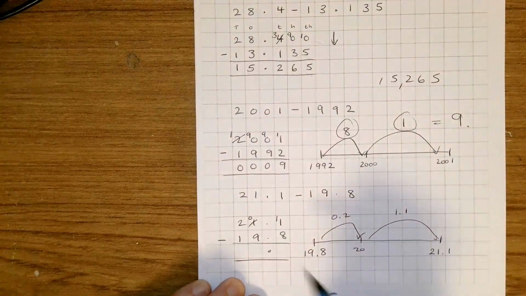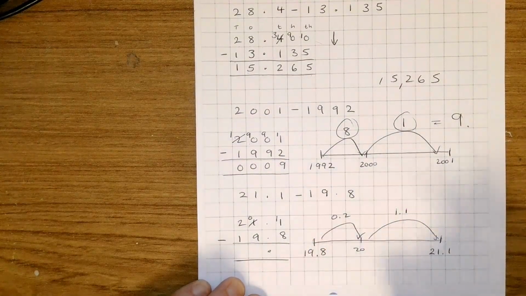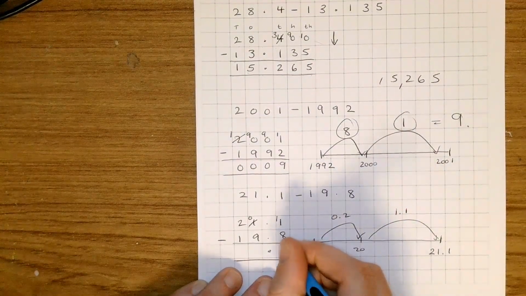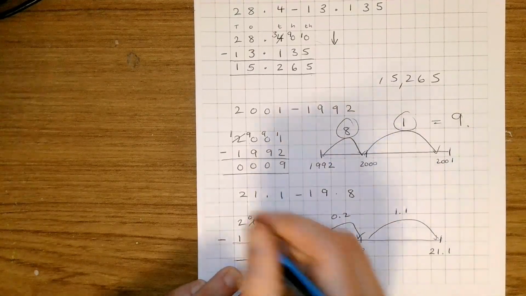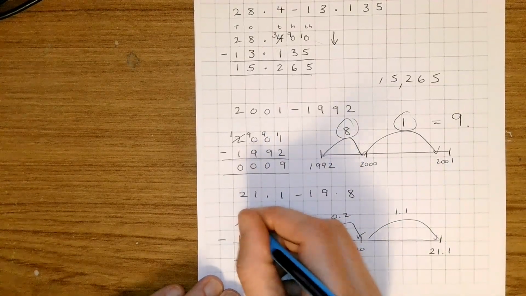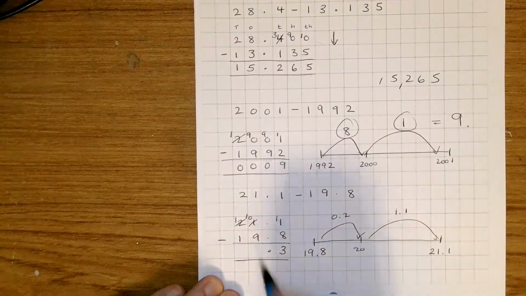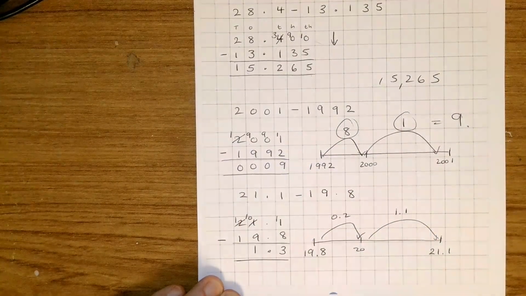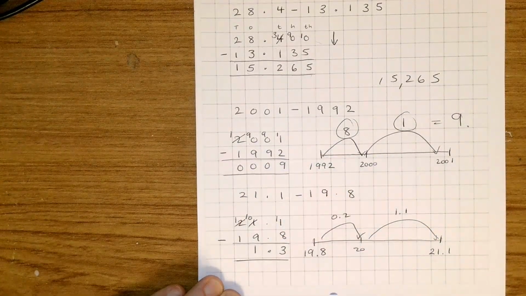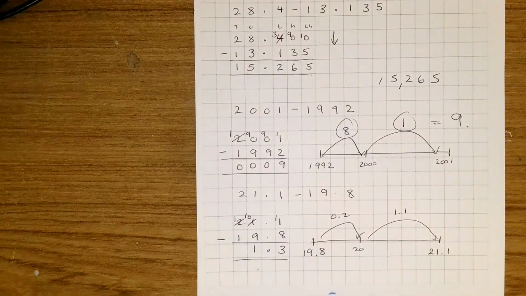Okay. So we've got 11 take away 8. Well, that's 3. Okay. I can't do that. So I'm going to have to do that. So 10 take away 9 is 1. And then that take away that is nothing. So there is also 1.3.